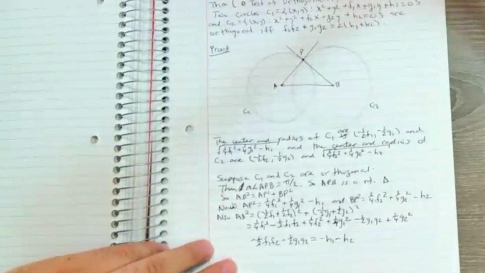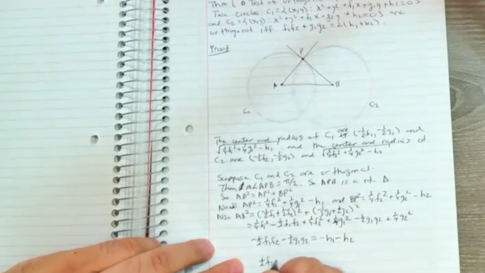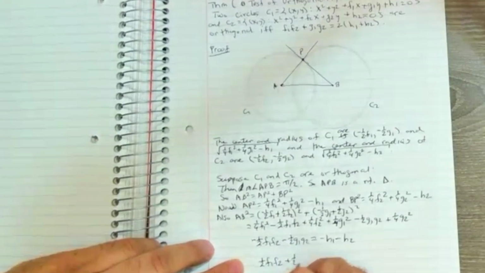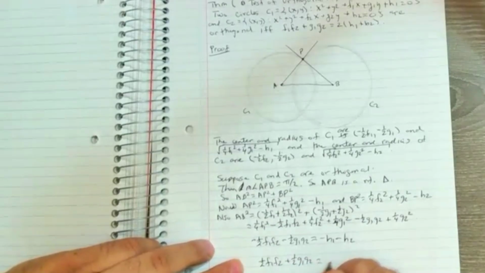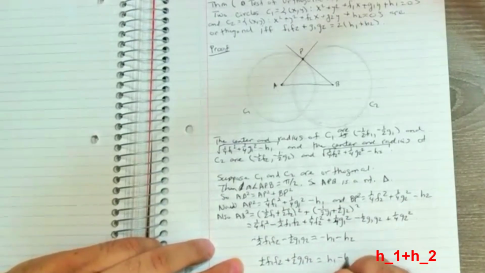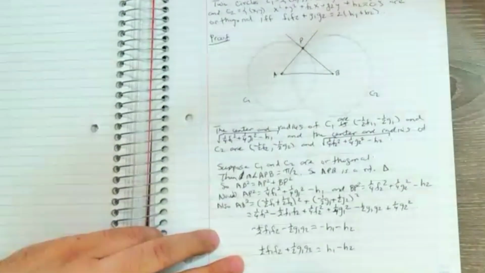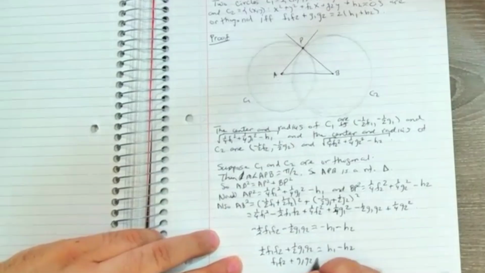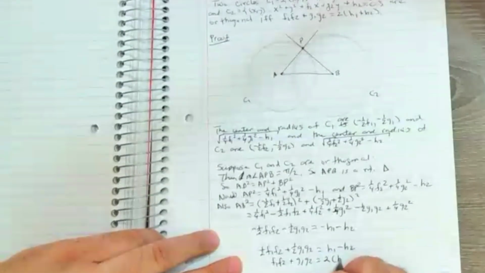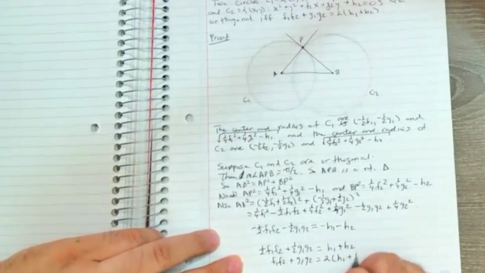And so eliminating the negative signs, we have 1/2 of F1 times F2 plus 1/2 of G1 times G2 is equal to H1 plus H2. And so if we now multiply both sides by 2, we have that F1 times F2 plus G1 times G2 is 2 times the quantity H1 plus H2.